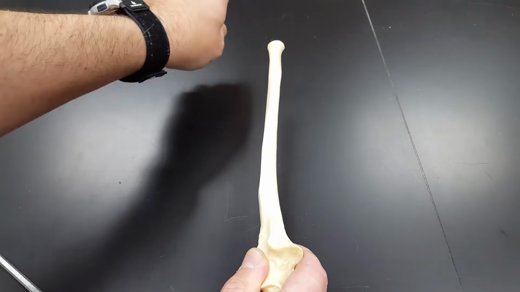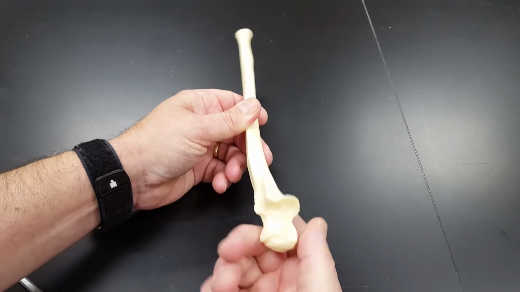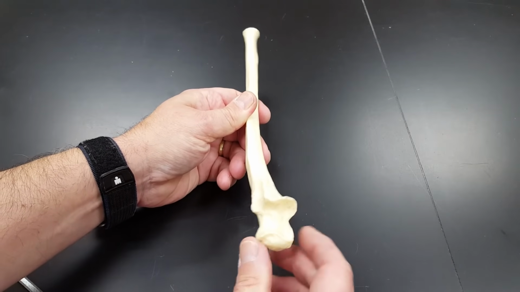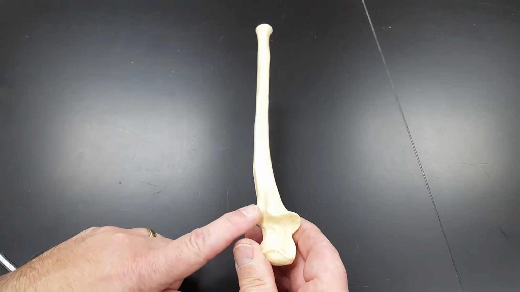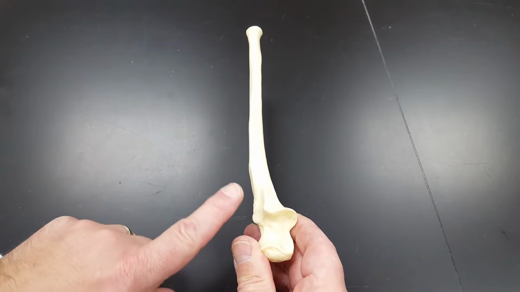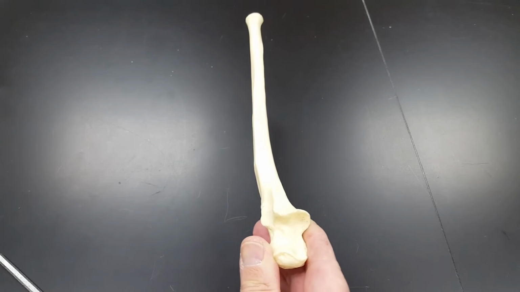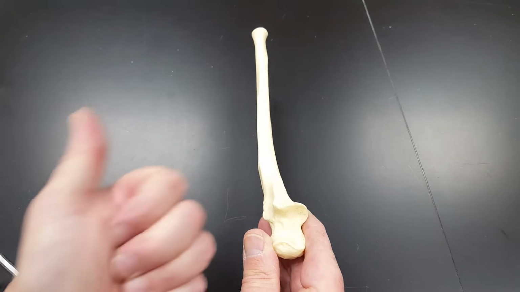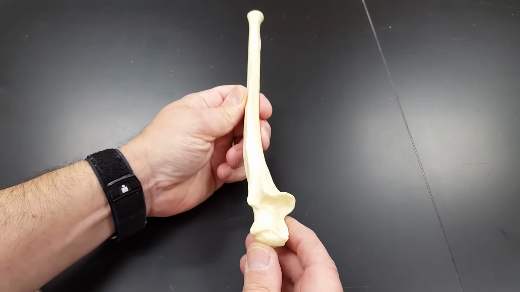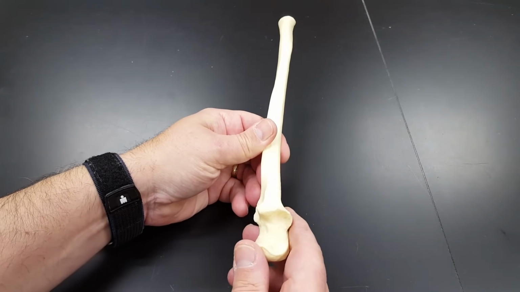The styloid process points away from me. The trochlear notch faces straight up off the table. And as long as I hold the bone like this, all I have to do is look for where the radial notch is located. If the radial notch is on the left side of the bone, as we look at it right now, this is a left ulna. I'm going to say that again. If the radial notch is on the left side of the bone, as long as I'm holding it like this, this is a left ulna because it must face laterally. This is a left ulna.